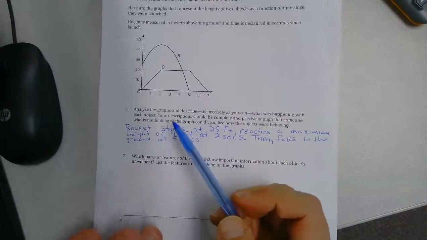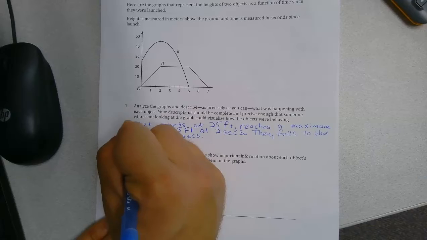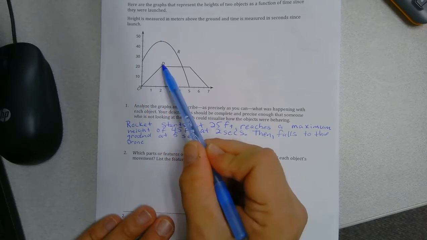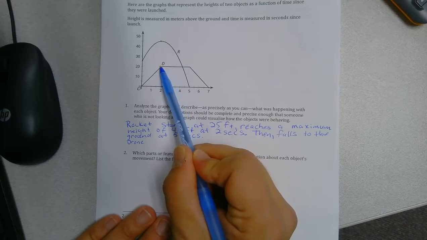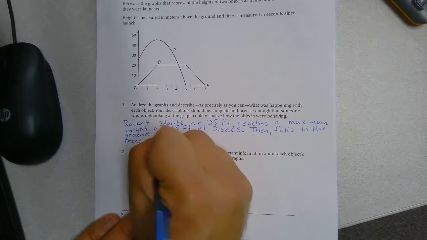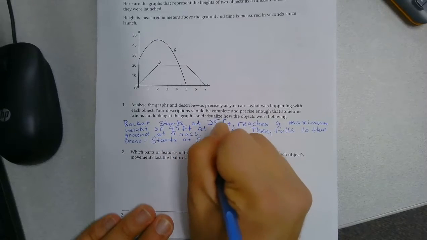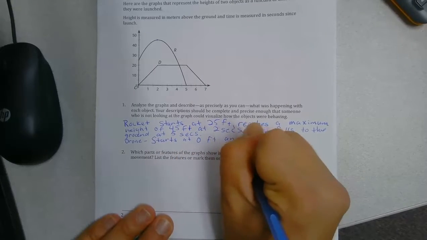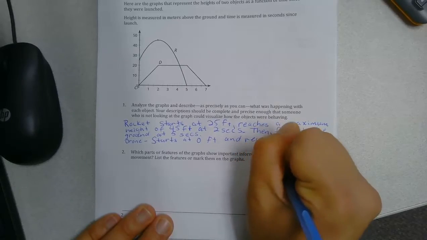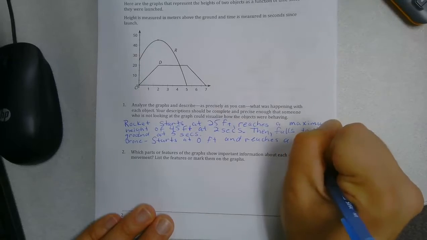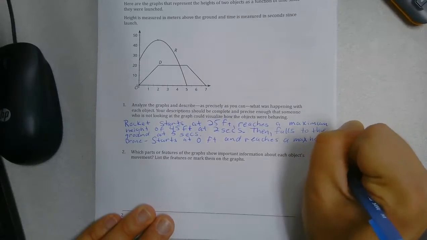So to describe the drone, it starts at 0 feet and reaches a maximum height of 20 feet. And I'm going to write max height of 20 feet.